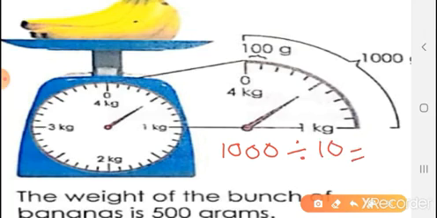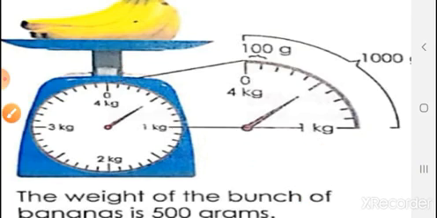What would we get? Yes, we would get 100 grams. It means that each interval represents 100 grams. So, each mark on this scale stands for 100 grams.